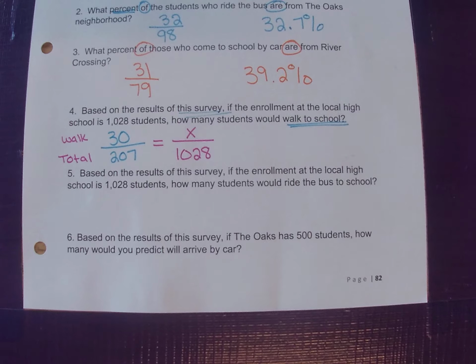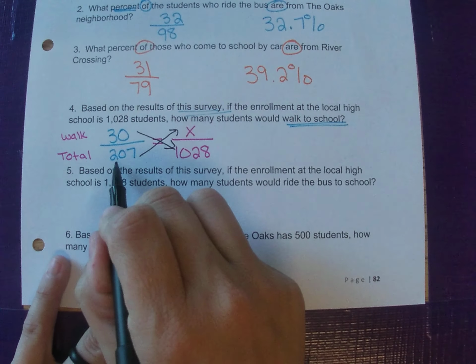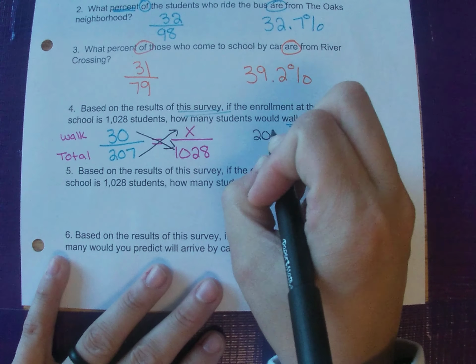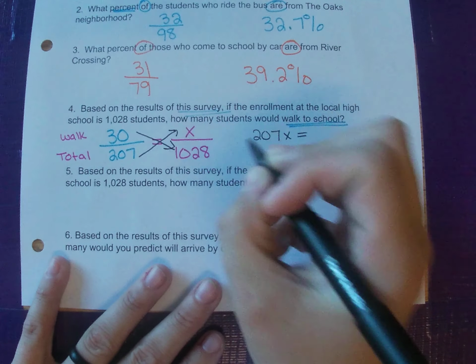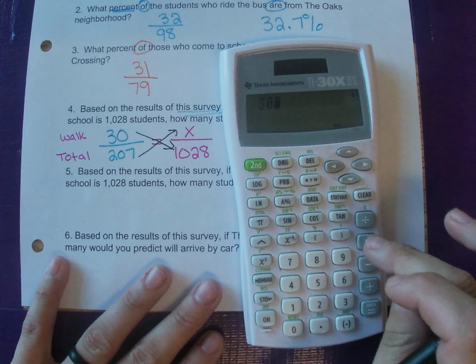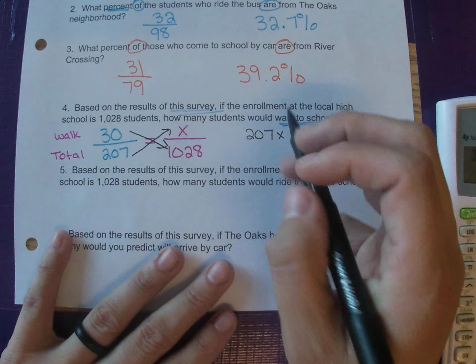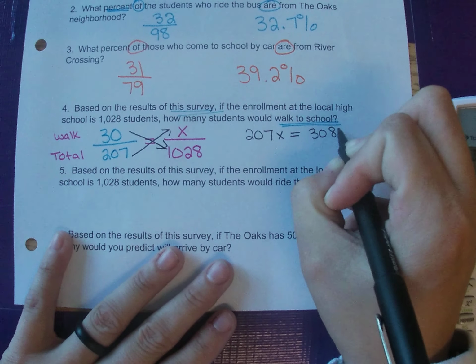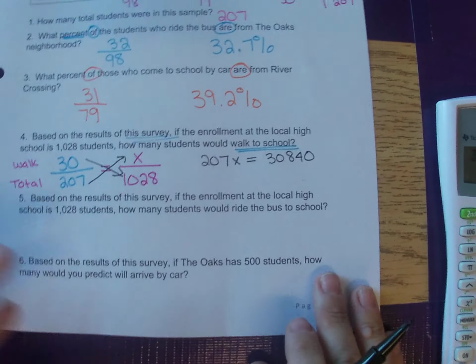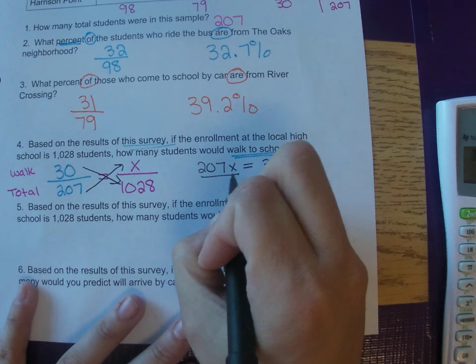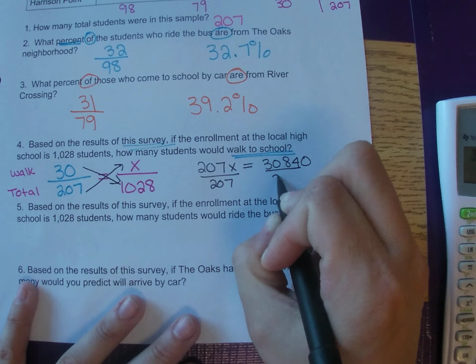So these are two fractions set equal to each other. This is a skill that you should already know, but as a reminder, when we have two fractions set equal to each other, it is called a proportion. When we are solving proportions, we can cross multiply, or multiply on the diagonal. So I can say 207 times x, which will be 207x, equals 30 times 1028, which gives me 30,840. This is a one-step equation, so I'm going to divide by 207.